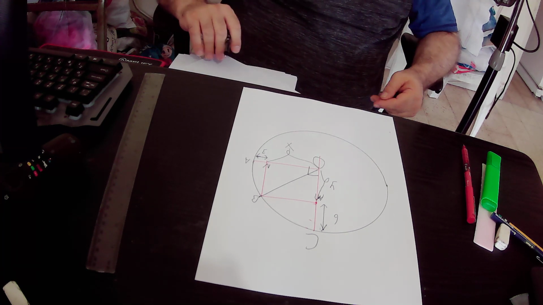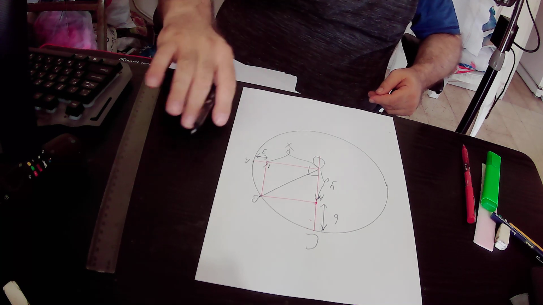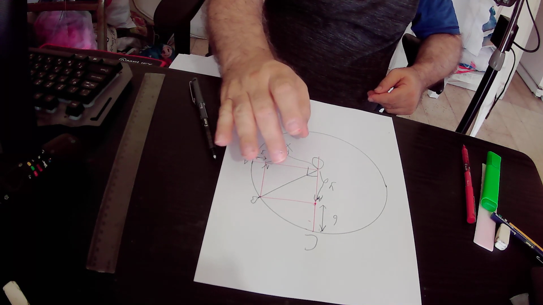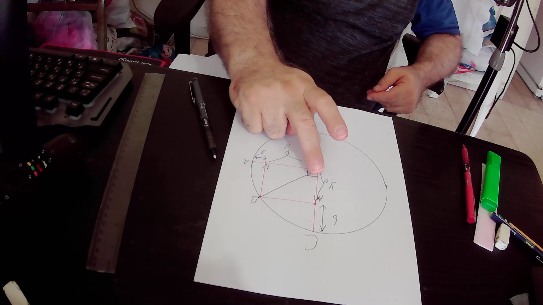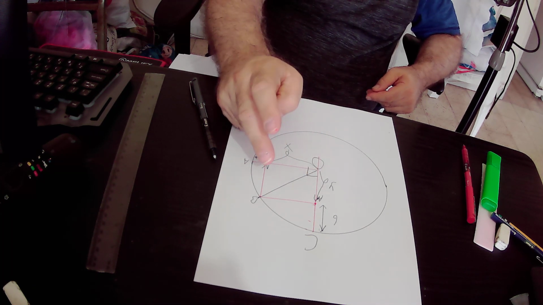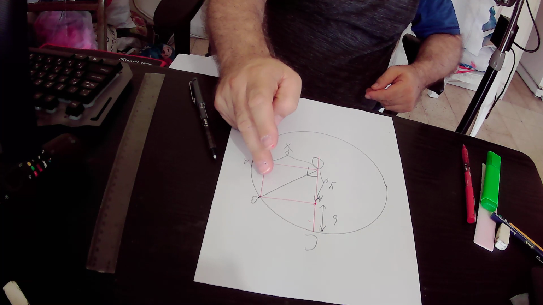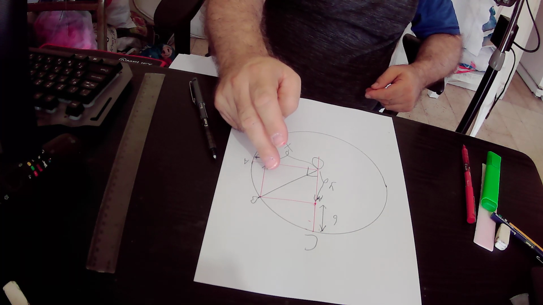And because this is a square, if this side of the square equals y, then this side also equals y, because all the sides in a square are equal to each other.